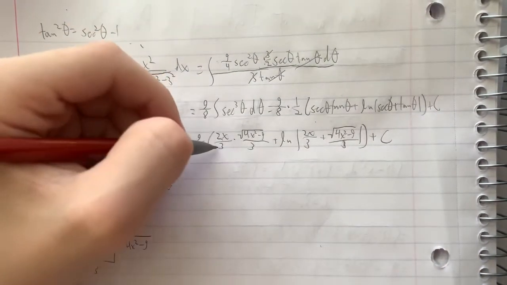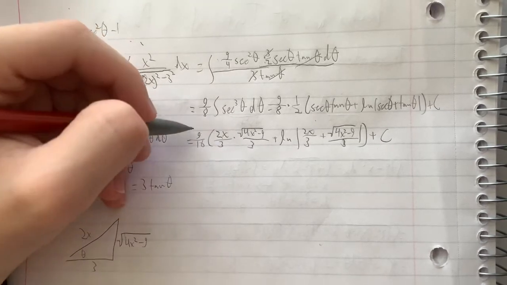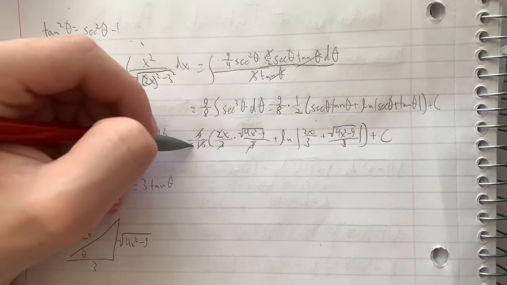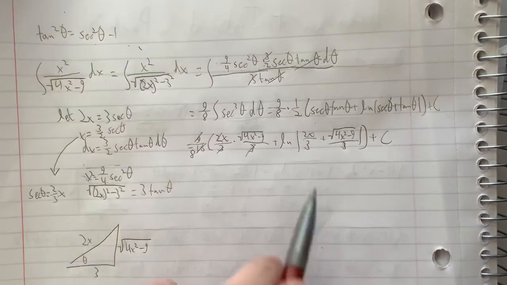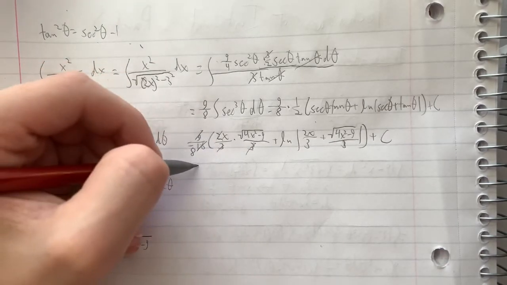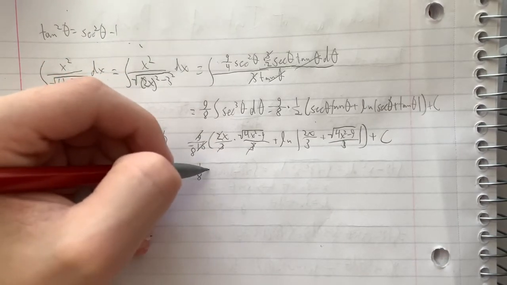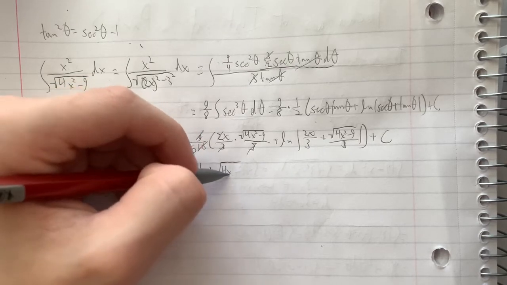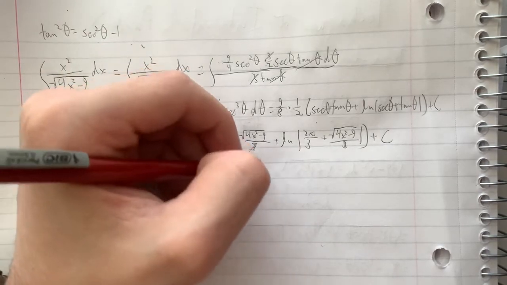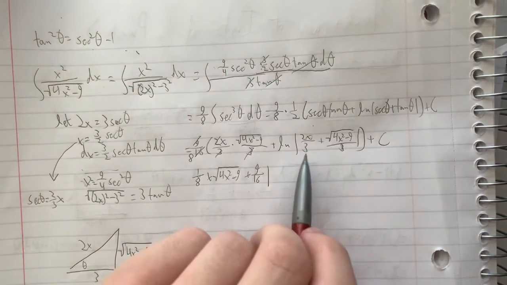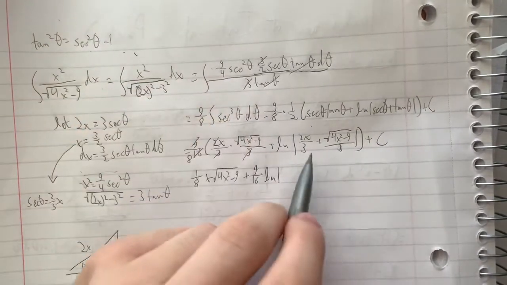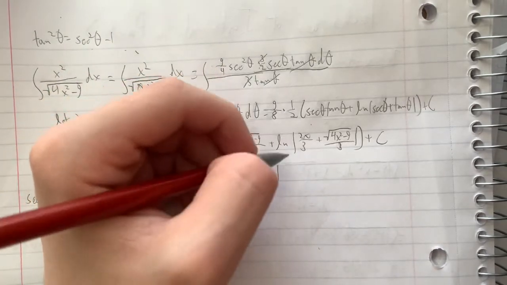So similar to the last problem, this 3 times 3 will cancel out with this 9 in the numerator here, so that will be gone. This 2 will cancel out with the 16, leaving an 8 in the denominator. And then here, nothing will cancel because we're just multiplying a natural log. So we'll end up getting 1/8 times x times the square root of 4x squared minus 9, plus, and we still have to distribute this 9/16 to this natural log, 9/16 times the natural log of the absolute value. And now these have a common denominator, so we can just add the numerators.